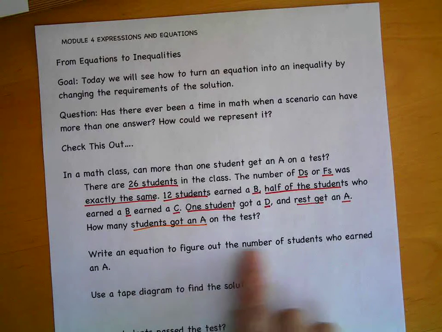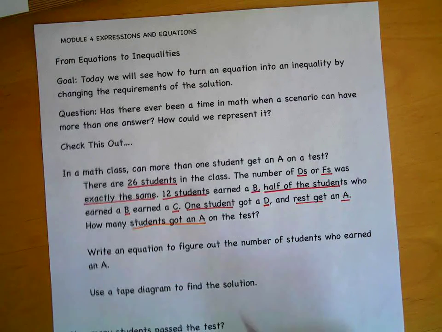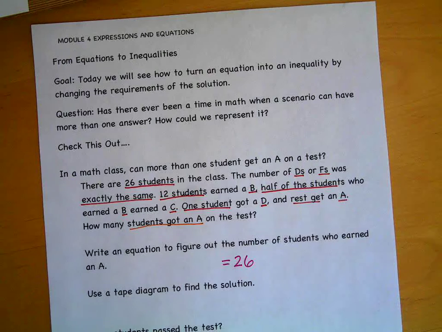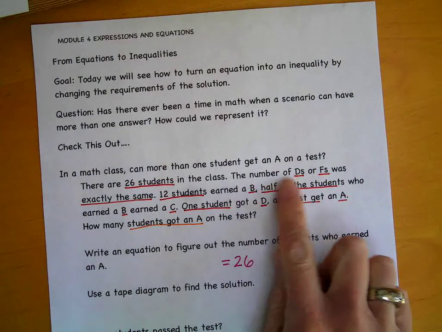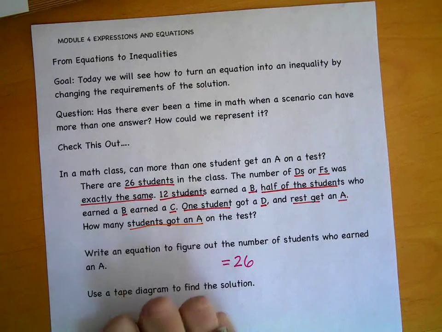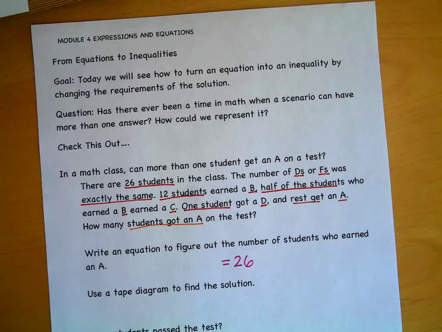Okay, write an equation to figure out the number of students who earned an A. Well, I know that in total there are 26 students, so I'm going to put equals 26 because that's how many total kids there are. Now it says the number of D's or F's was exactly the same. Then we know that 12 students earned a B, so we already know what B is.